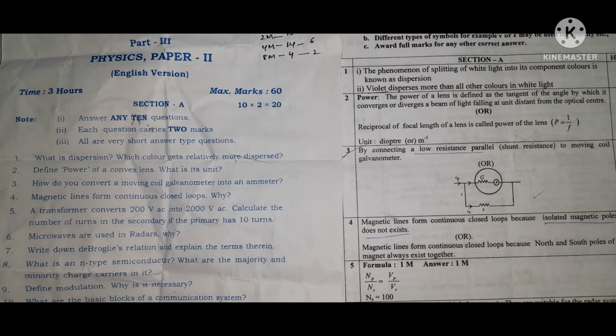This paper has 50% choice due to the corona effect. In this question paper, 15 two-mark, very short answer questions are given, and you have to write only 10. Fourteen 4-mark questions are given, and you have to write only 6. Four 8-mark questions are given, and you have to write only 2. That means 50% choice will be there.